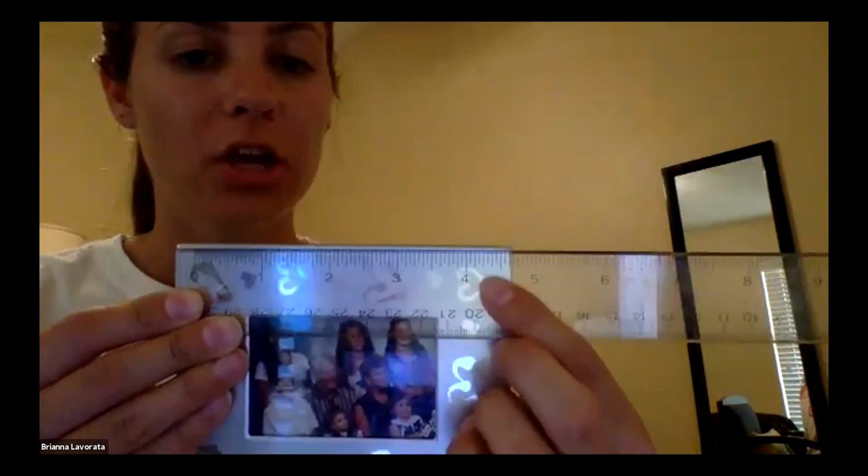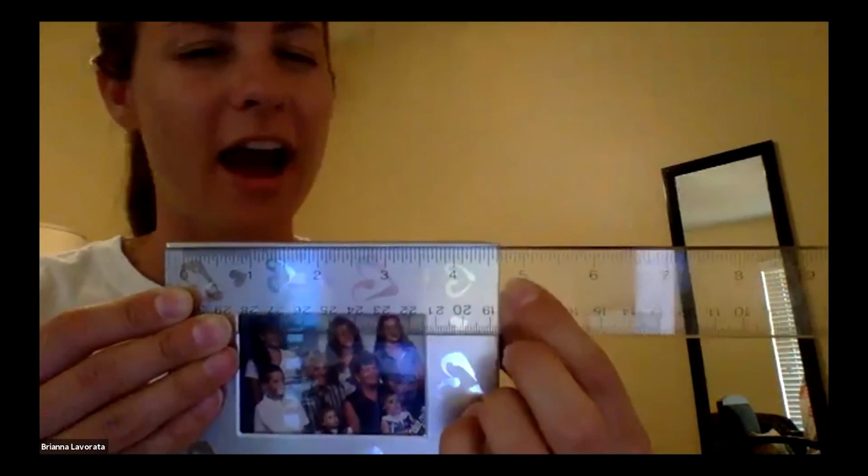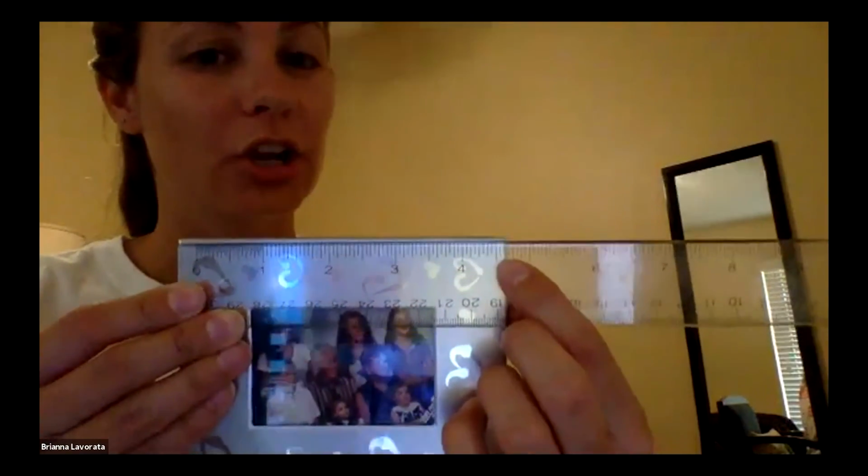So whatever number you stopped at right before that, and you're almost to the 5, but you're not quite there, you're at 4.5. So I can say, and you can try doing this at home, I can say my picture frame is 4 inches long and 4.5 inches wide.